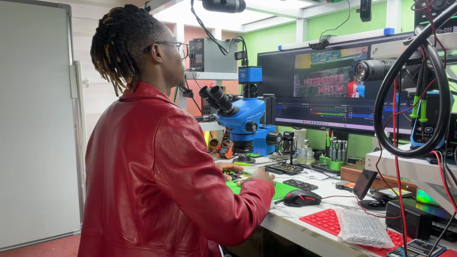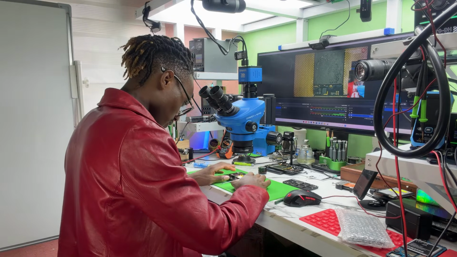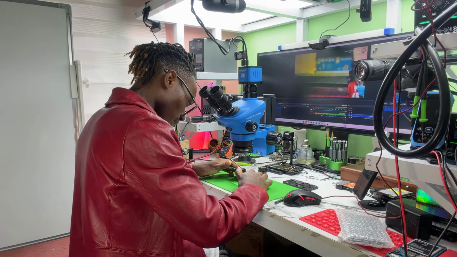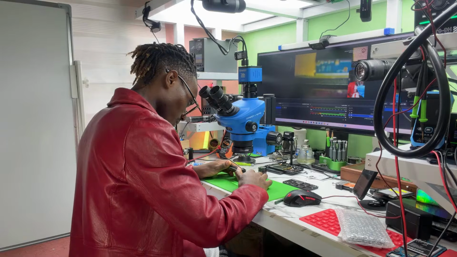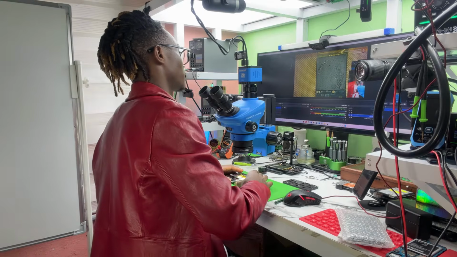So like I said, if you have this type of case, what we do is we can just go ahead and work on the RAM only.